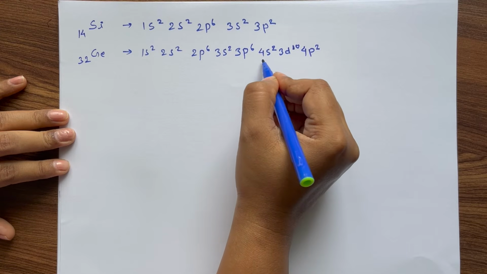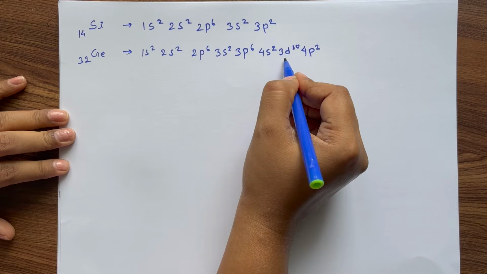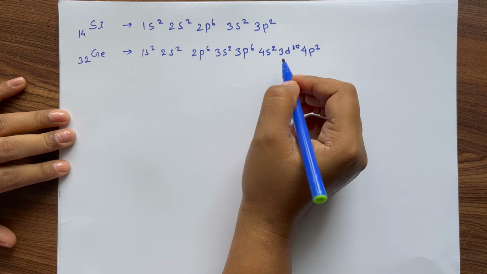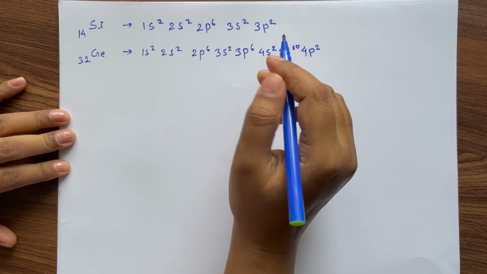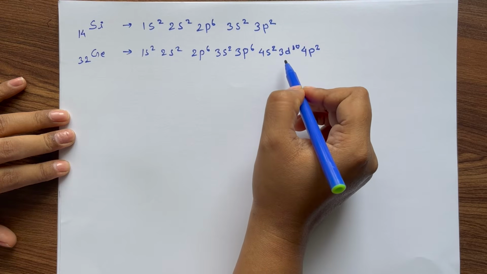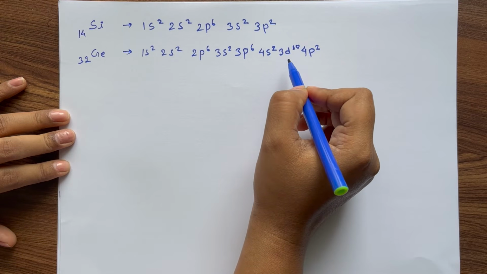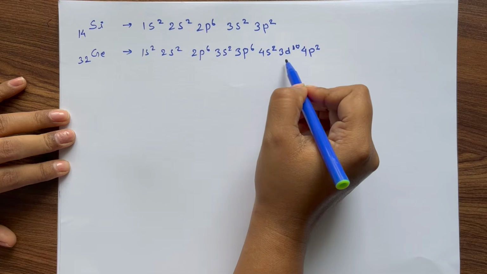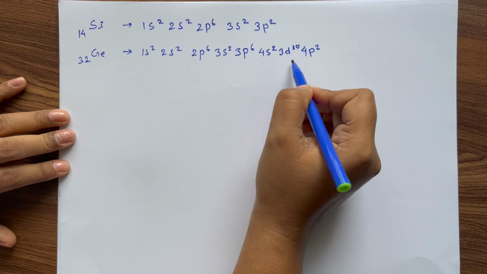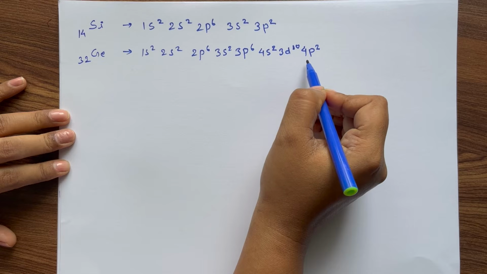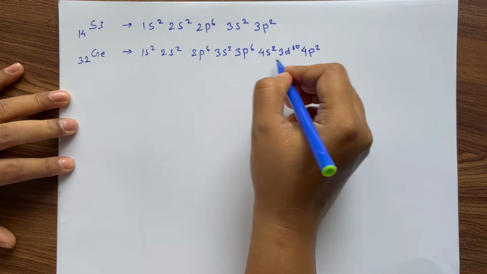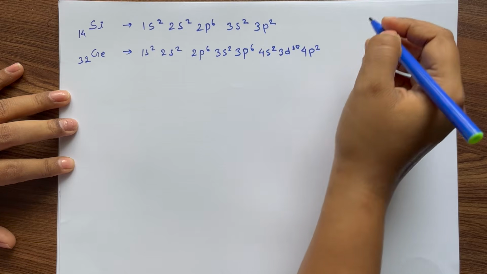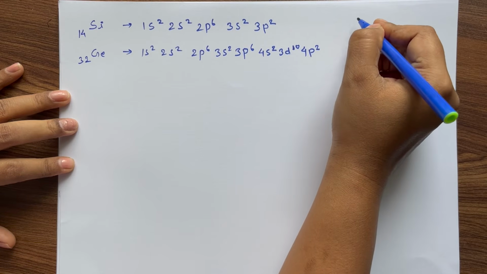Because this 4s has lower energy than this 3d. And we know the above principle that says electrons will occupy the orbitals having lower energy first before they occupy orbitals which have higher energy. So this 3d has lower energy and 4p has higher energy level. In your school you must have studied this order of filling the electrons. I will go through it once.